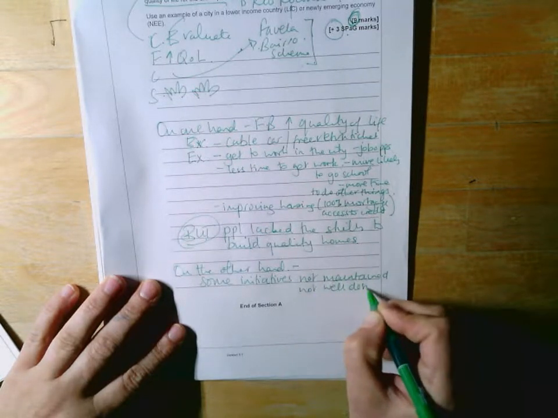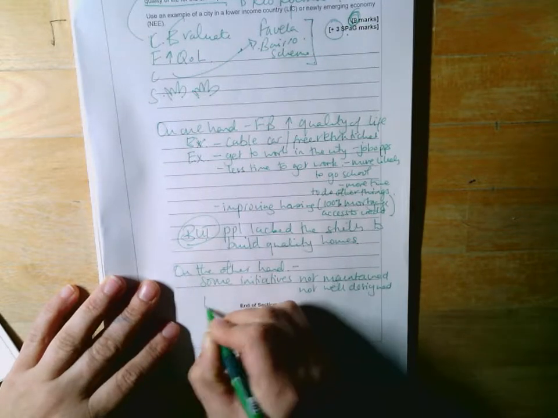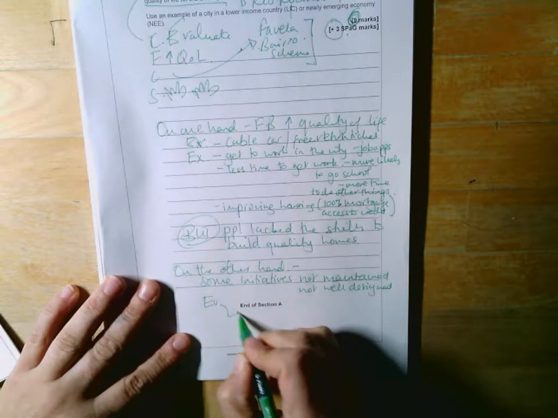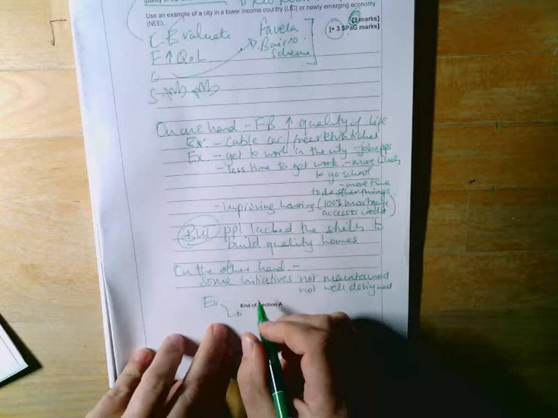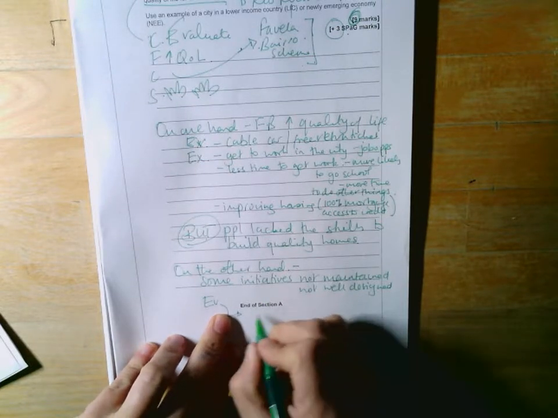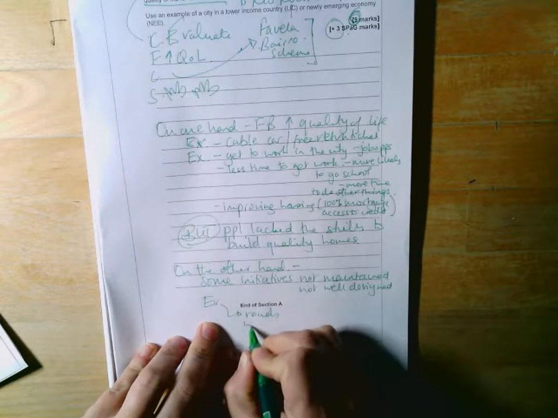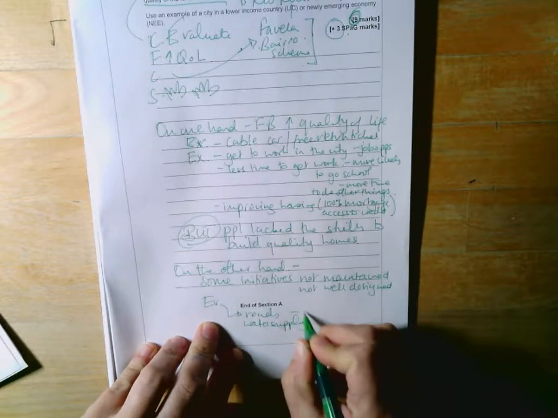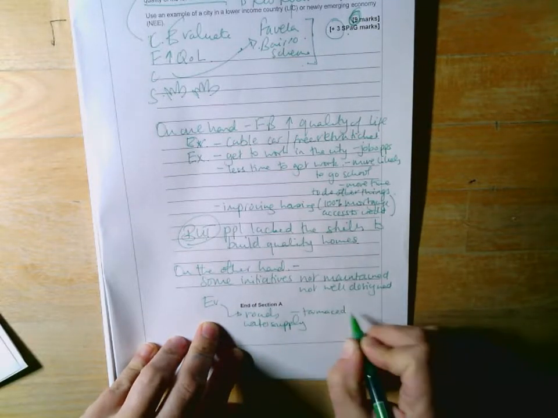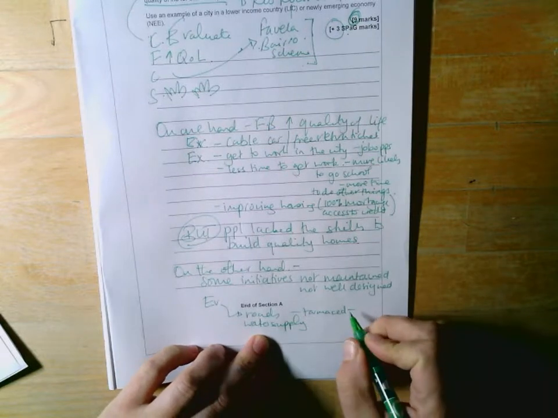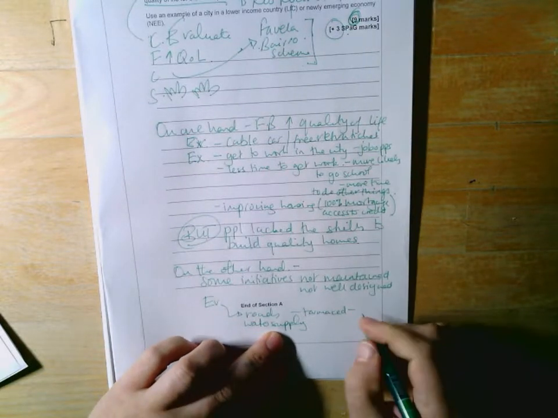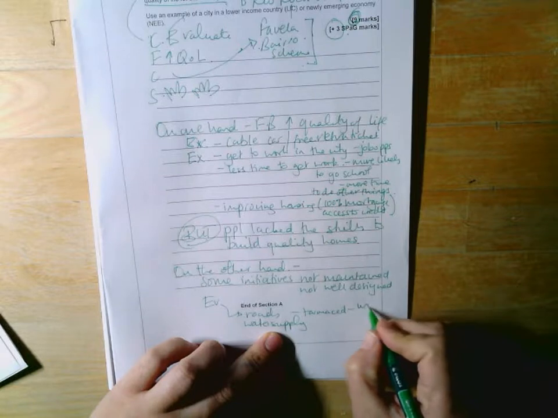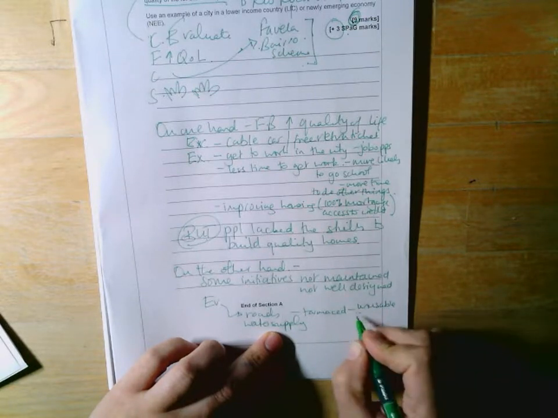So our example there, our evidence, is the roads and the water supply. So the roads aimed to be tarmacked, but because they didn't keep on investing and improving them, after the rains, the roads became unusable and full of potholes.